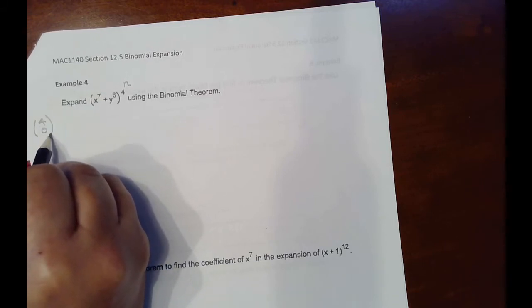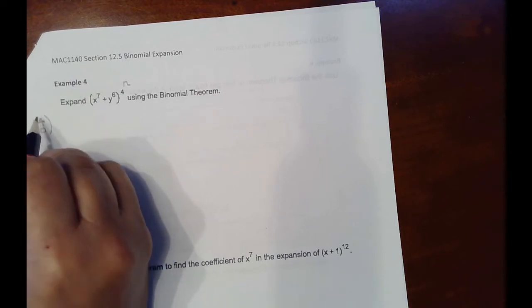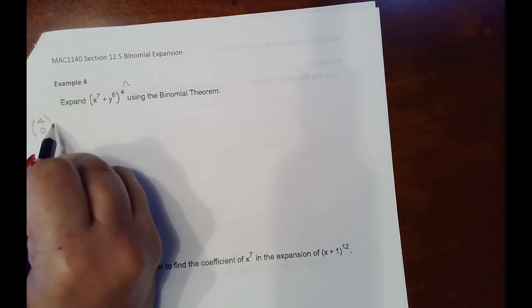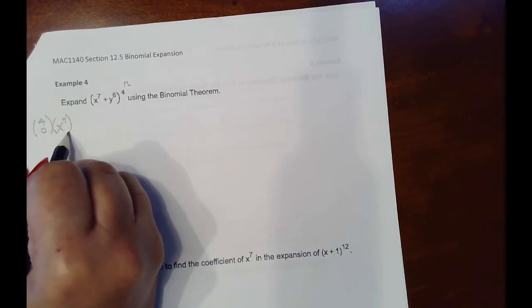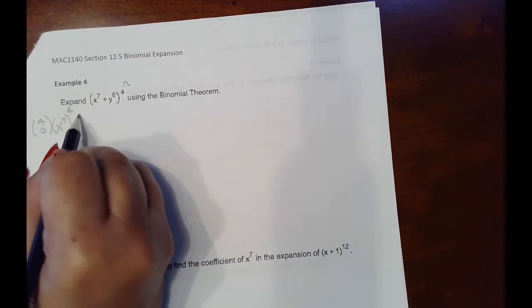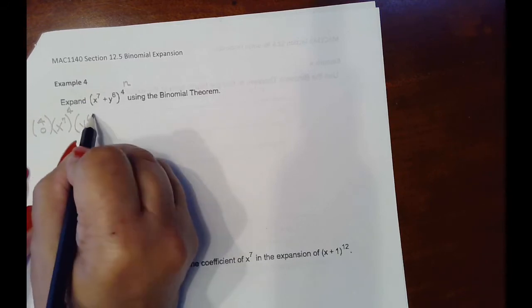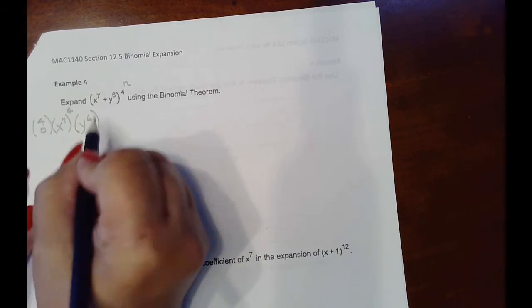Always start with 0 in the bottom of your coefficient. Then you take the first term of the binomial, starting at a power of n, and then the second term of the binomial, which is y to the 6, raised to a power of 0.